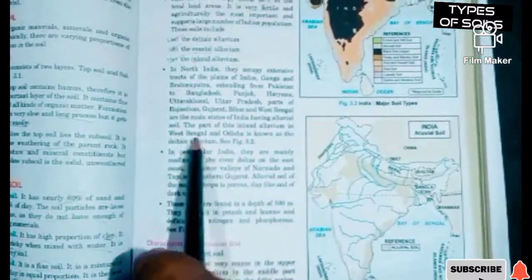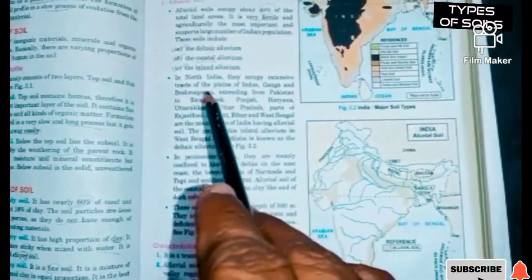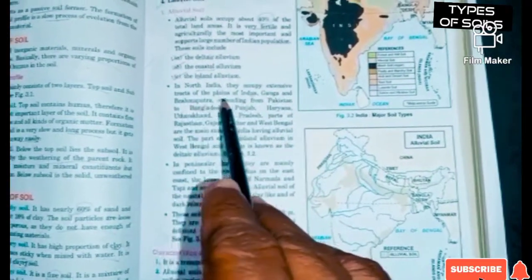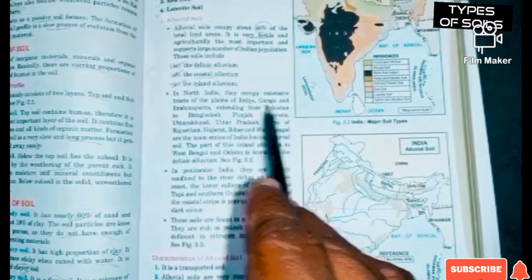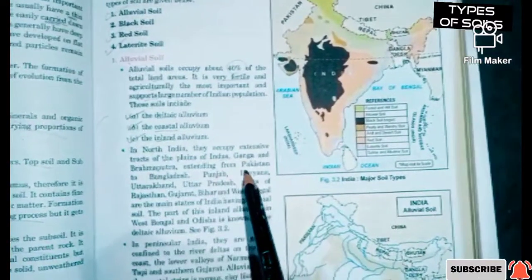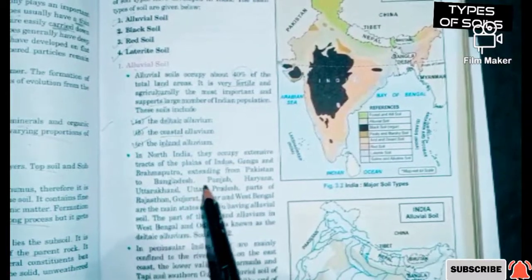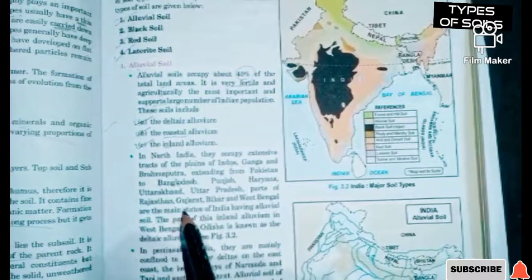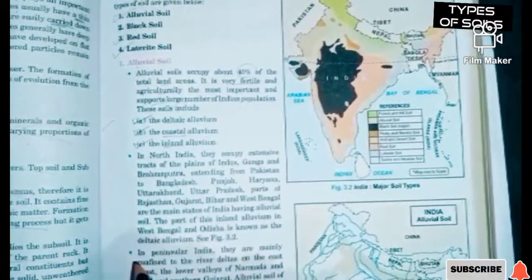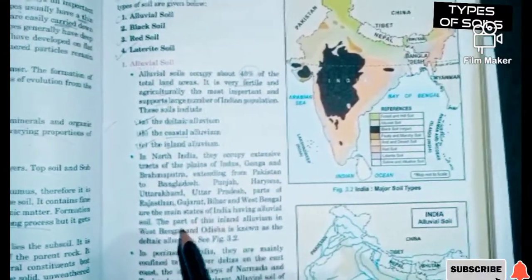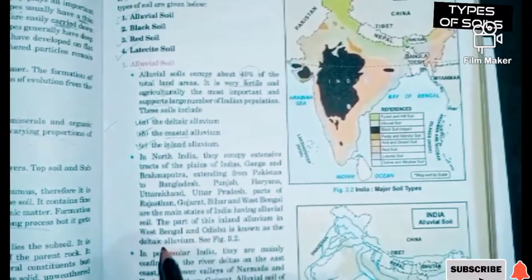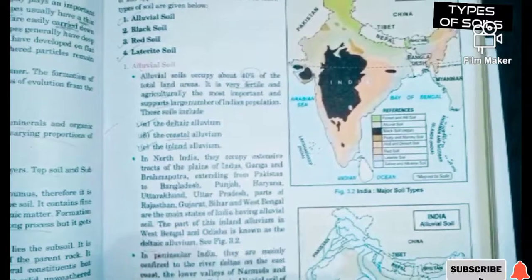In North India, alluvial soil extensively spreads across the plains of the Indus, Ganga, and Brahmaputra, extending from Pakistan to Bangladesh, then to Punjab, Haryana, Uttarakhand, Uttar Pradesh, and parts of Rajasthan, Gujarat, Bihar, and West Bengal. These are the states comprising alluvial soil. And the part of this inland alluvium in West Bengal and Odisha is also known as deltaic alluvium.